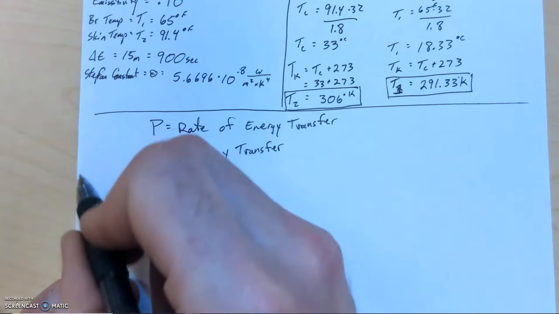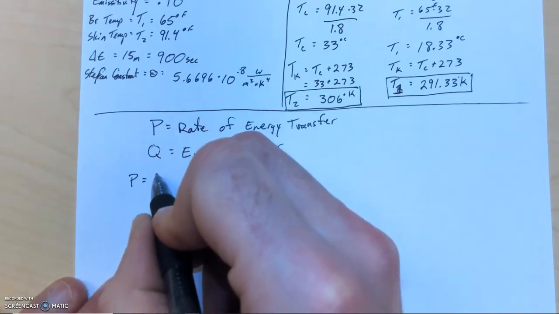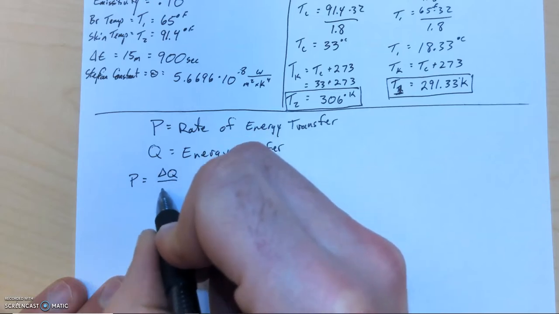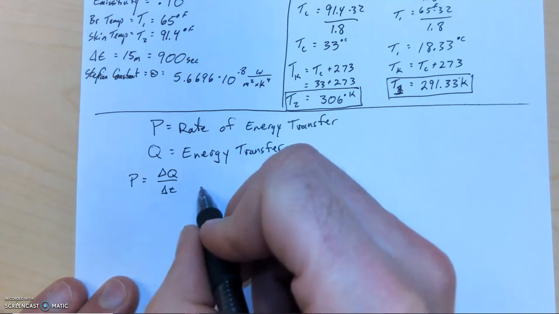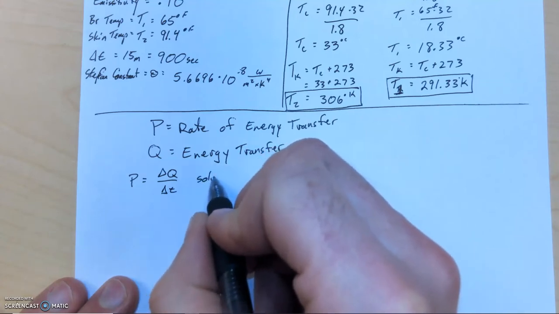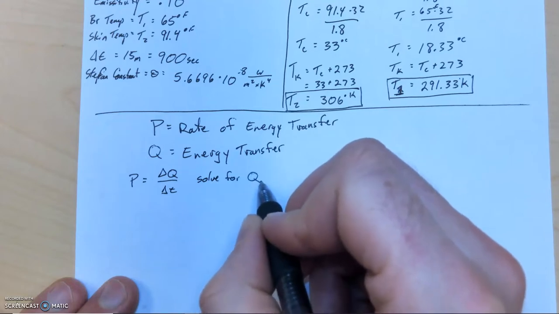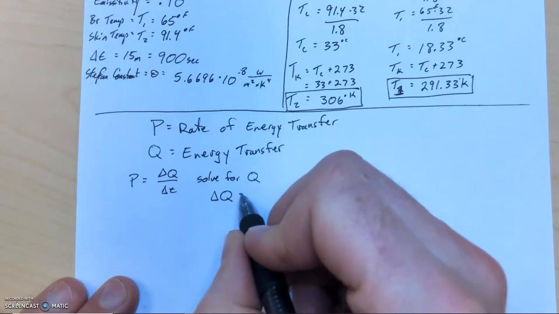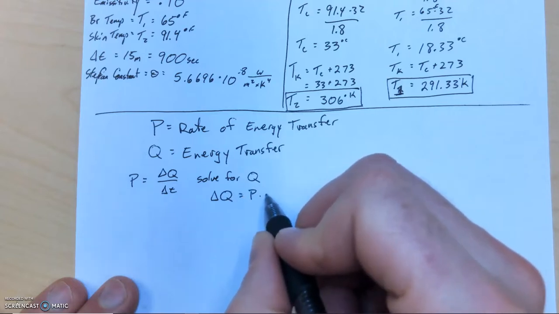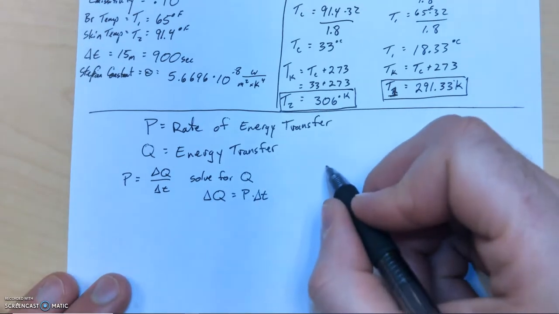This one we know, so P is equal to the change in our energy over a little bit of time. Let's solve for Q though. Solve for Q, and that's going to give us change in Q is equal to the P times that. Okay? We also need the P net.